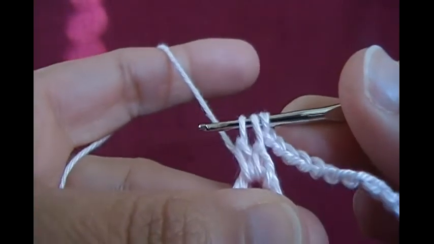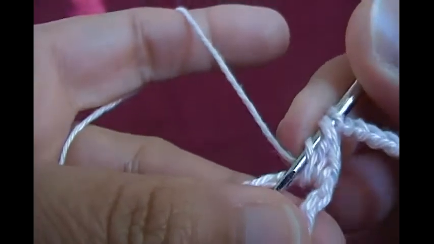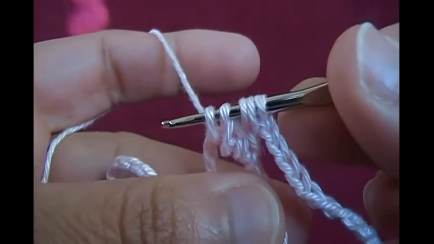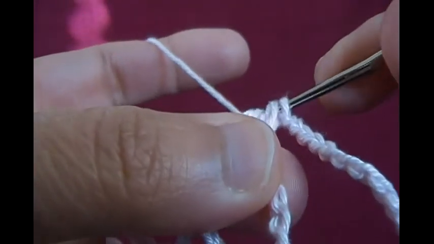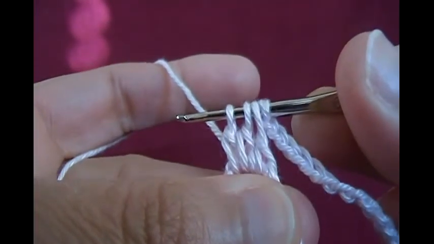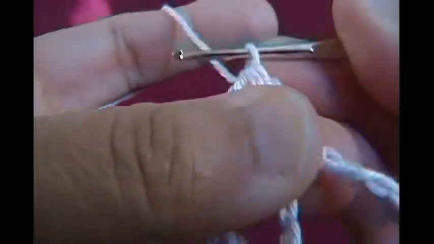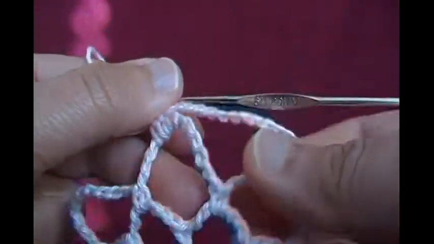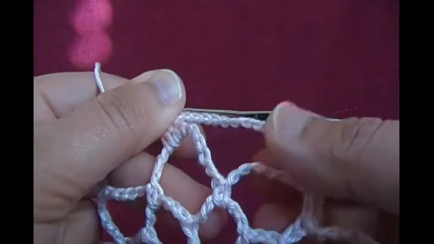Now I got 3 loops on the hook. Yarn over, insert the hook in the space, pull the thread. Now I got 5 loops on the hook. Bring the thread through first 2 loops. Now I got 4 loops on the hook. Pull the thread through all loops. So that makes a very tiny petal. So this is how it looks so far.